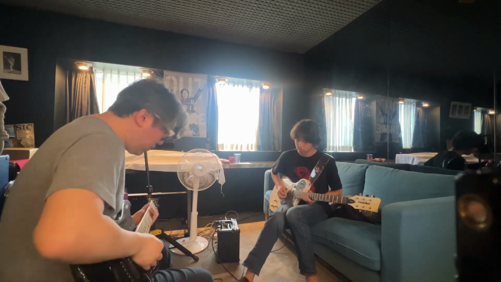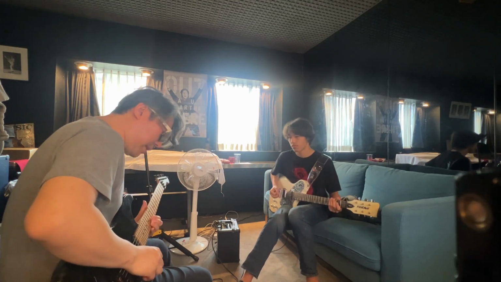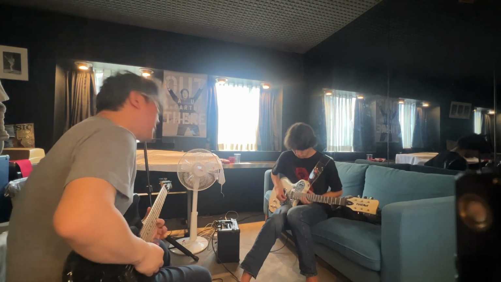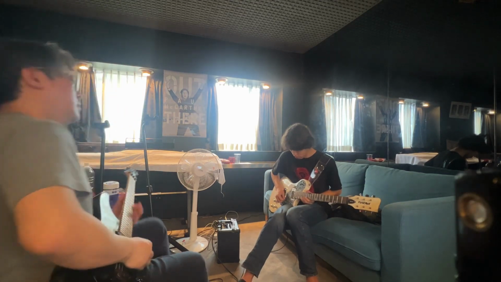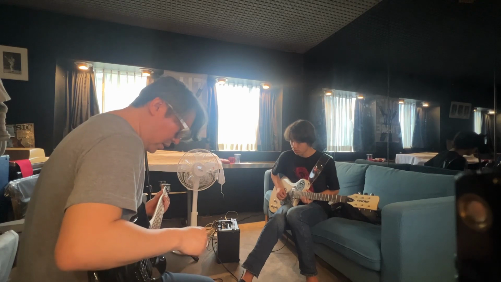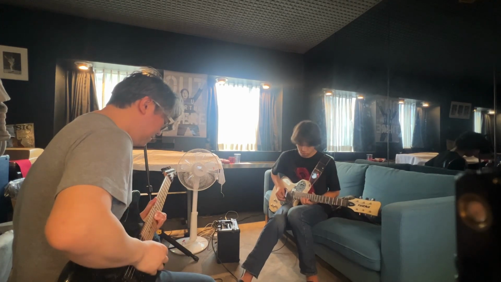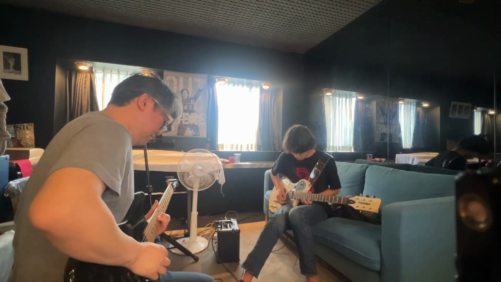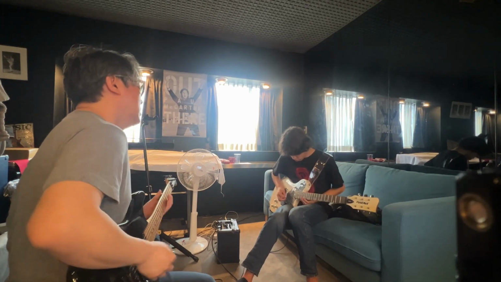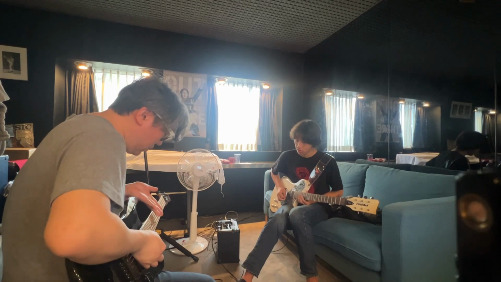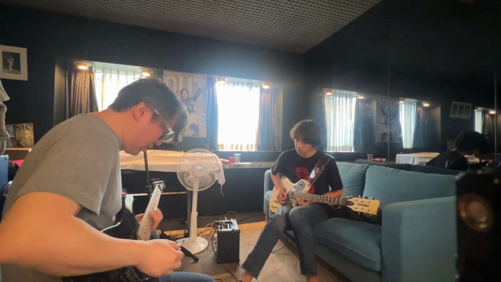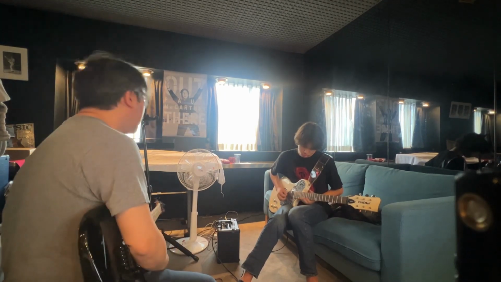Again, you can do that on the second string, 15th fret, by bending. That becomes that note. So that's E, and then we can end up landing on the E note here on the 4th string, 14th fret.